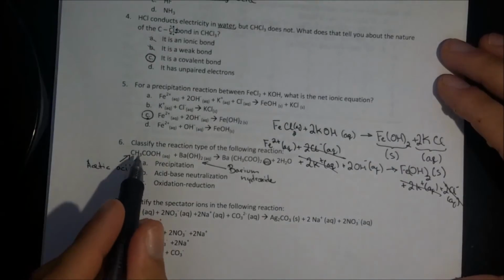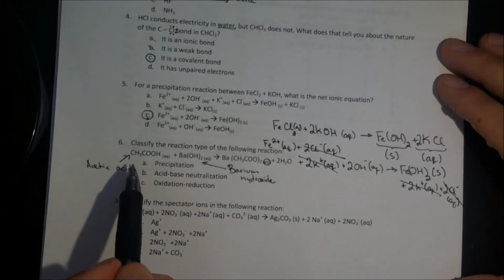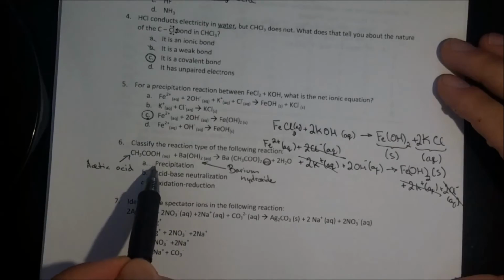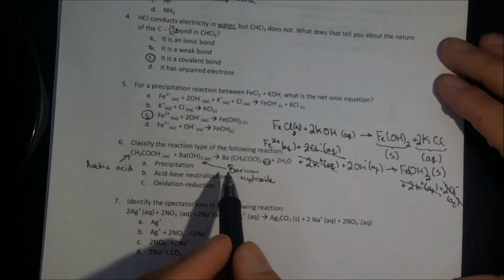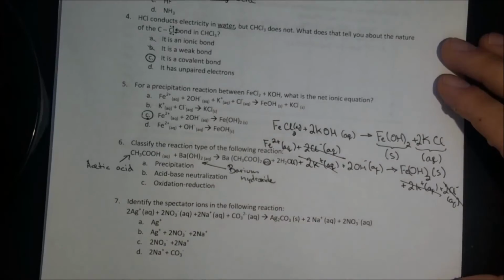But suppose you didn't recognize that this molecule was an acid, acetic acid. Suppose you didn't know that. How could you use the process of elimination to determine which of these is the correct answer? What you could say is, well, let's see if it's a precipitation. What has to happen if it's a precipitation? I have to have a solid in my products, right? Do I have a solid here? Water here is in the liquid phase, and my salt here is in the aqueous phase. So I do not have a solid in my products. Therefore, it cannot be a precipitation. So it can't be A.